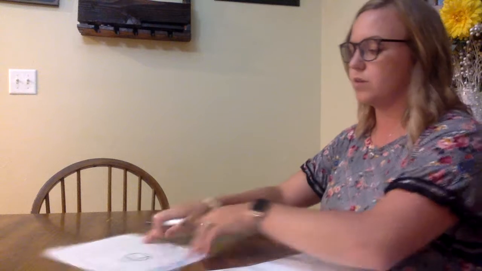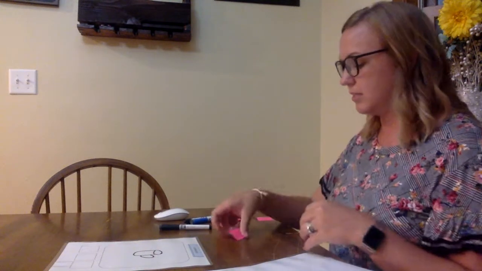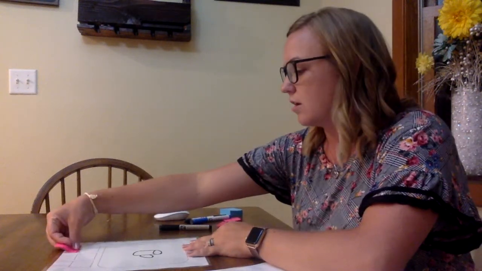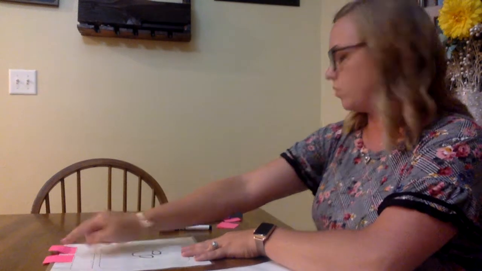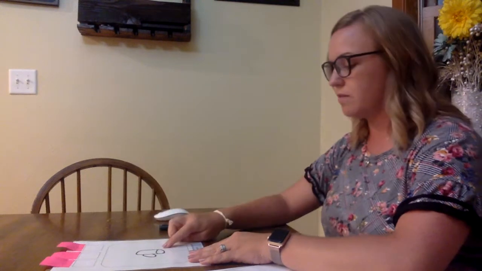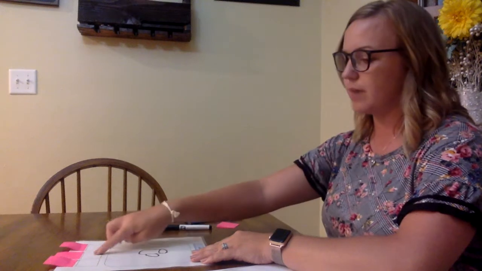So what I would do first is draw a picture of a cup. So here is my cup. Once I have my picture, I am going to place sticky notes under each sound square in the Elkonin card. So I will place a sticky note under each one of these. And now, what is this a picture of? A cup. Very good.